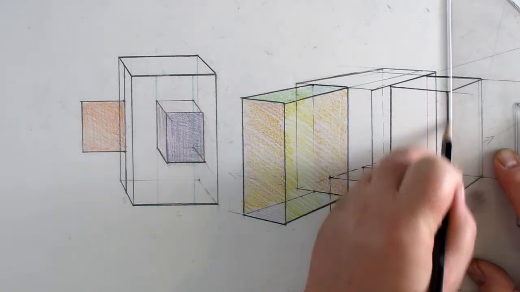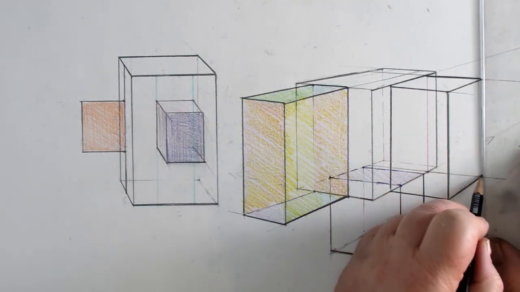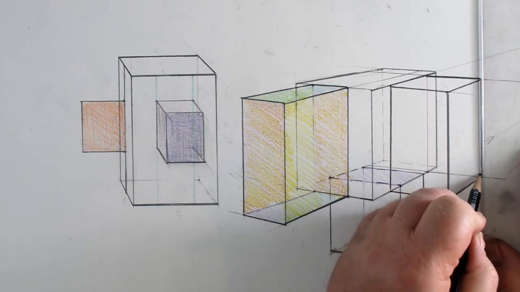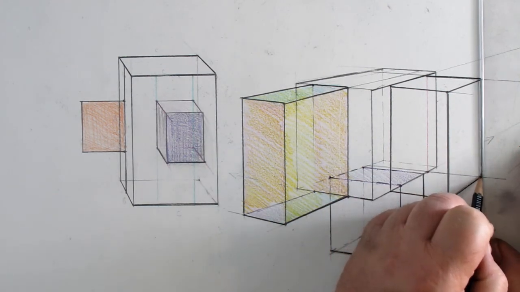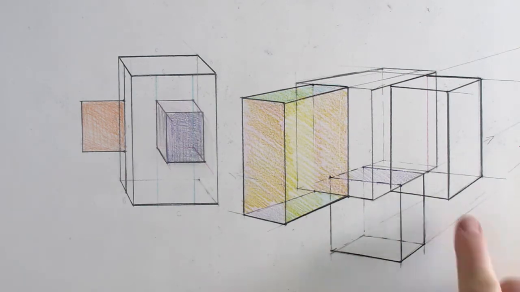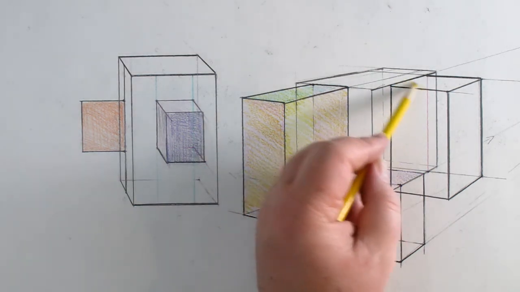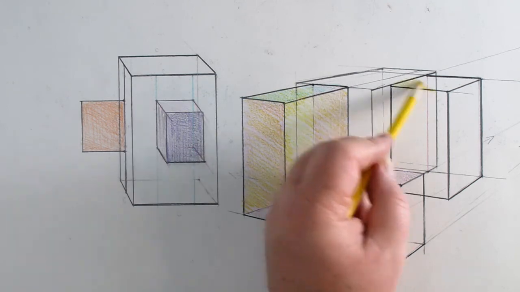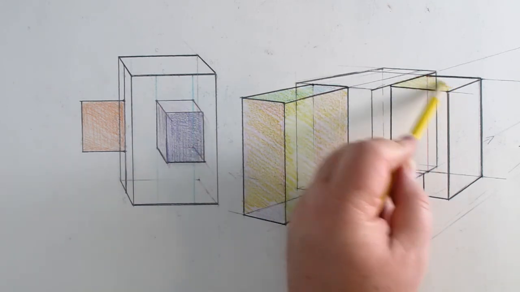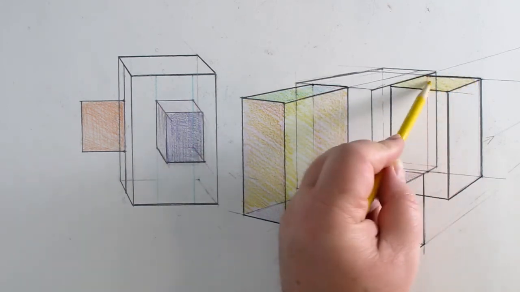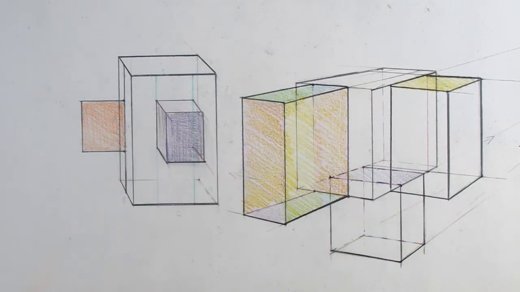So let's go ahead and make that line. We can see that one. And I could see this back corner here. So again, this is what I'd be able to see on this. And maybe we'll make this one transparent. We'd be able to see the top plane in yellow. So the top plane in yellow.